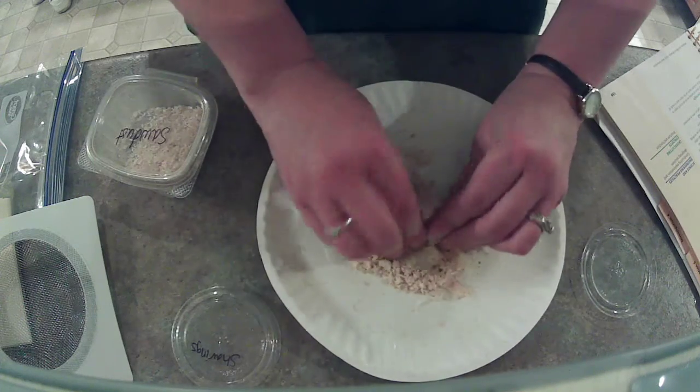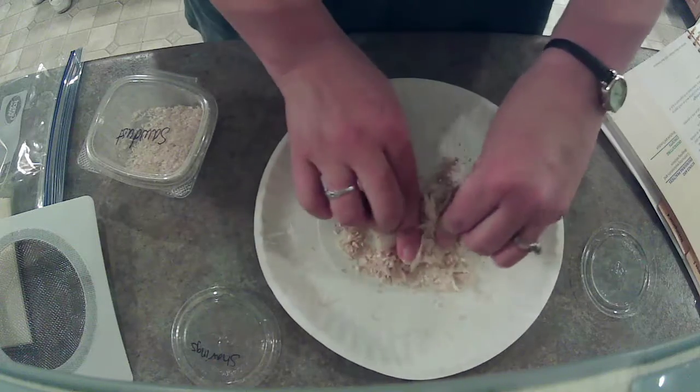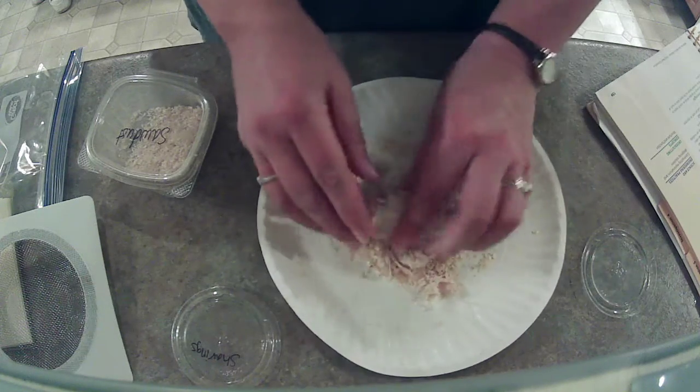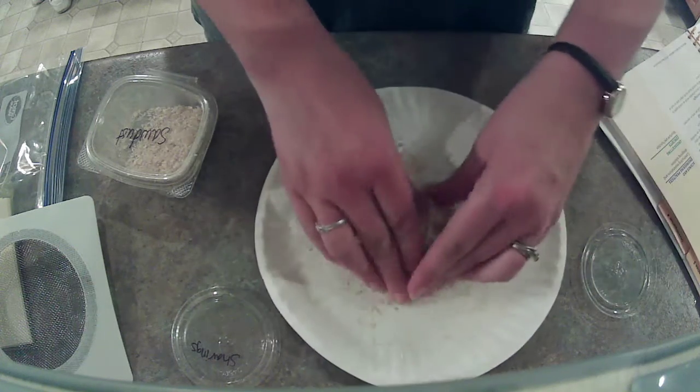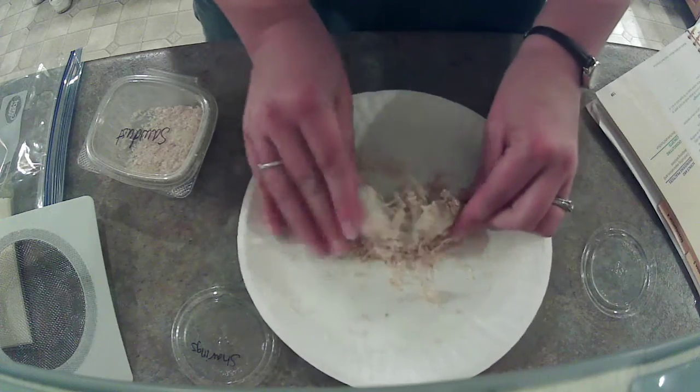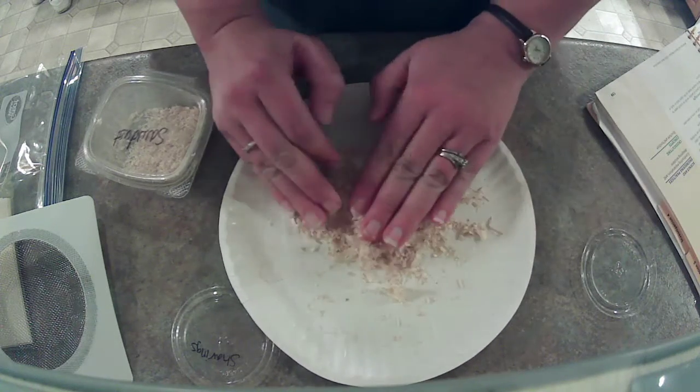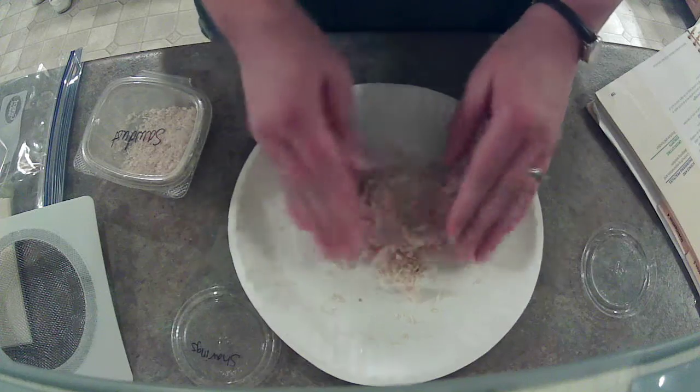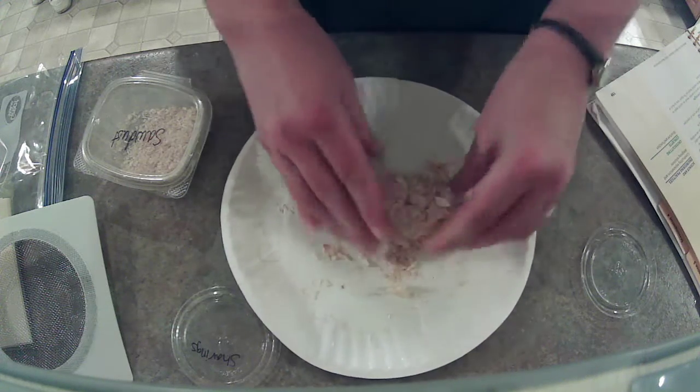This is why I have my camera down. I didn't want to keep doing the up and down because I broke a leg on my camera. And I keep dropping my poor camera on the floor. So, you guys are just looking at my hands today, but you're just going to mix this in.